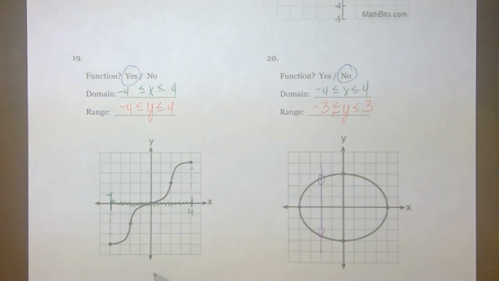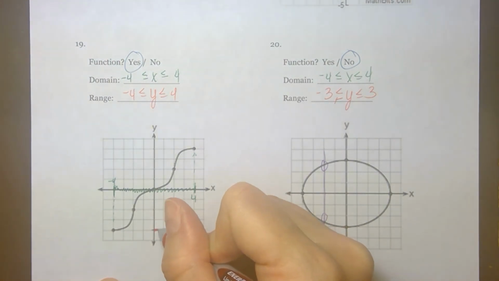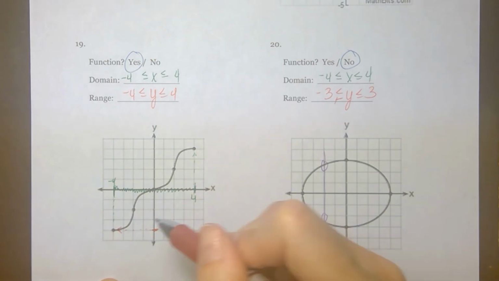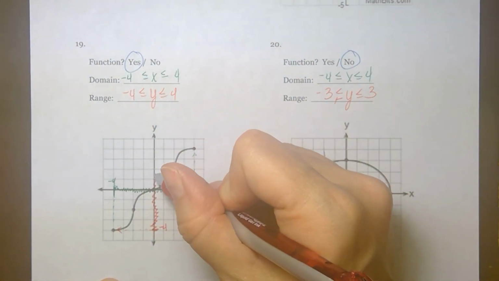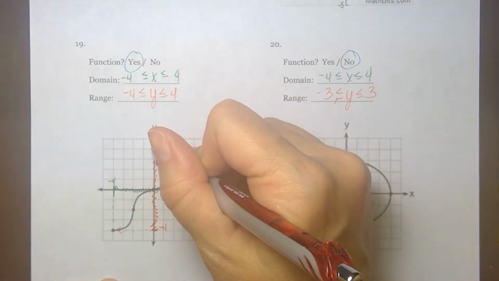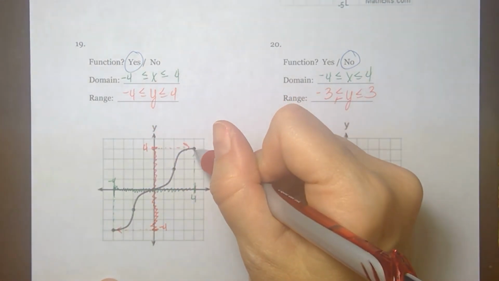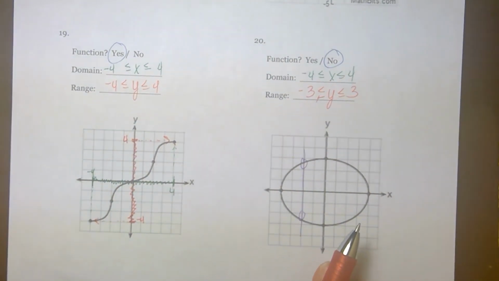For range, I use my y-axis and I start down here at -infinity, and I see my function first starts here where y is -4. That's the first place I see my function exist. And my function exists all the way for every y value until I get to +4 on my y-axis, and that's where I see my function stop. So that gives me my limits on my range.